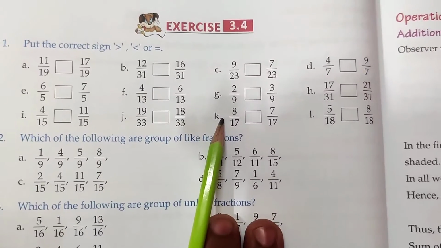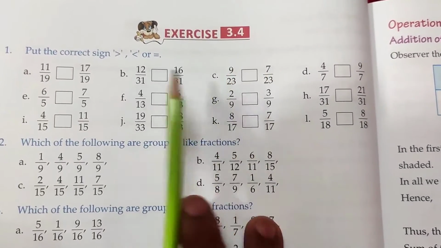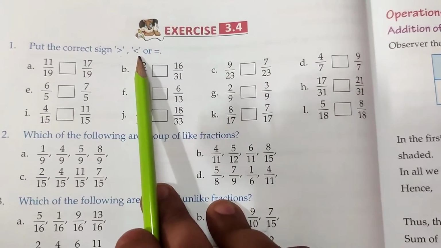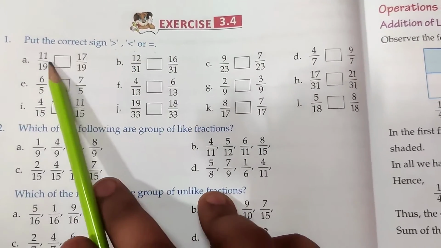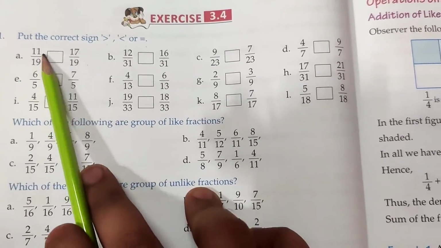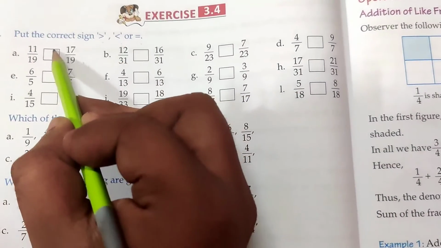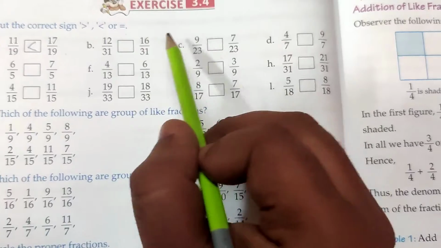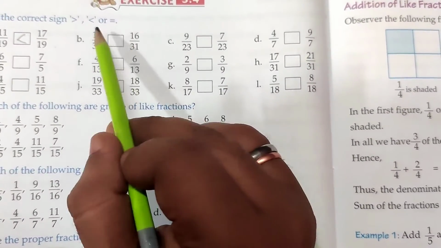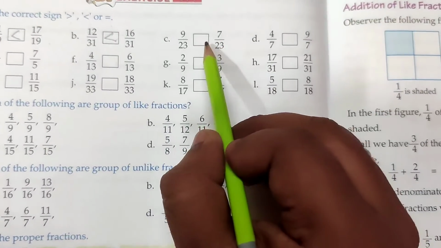Now let's start exercise 3.4. You have to put the correct sign: greater than, smaller than, or equal to. The denominator is equal, so we have to see 11 and 17. Which is greater, 11 or 17? We know that 17 is greater than 11. Now 12 and 16, 13 is common. Which is greater, 12 or 16? 16 is greater. The sign is this.